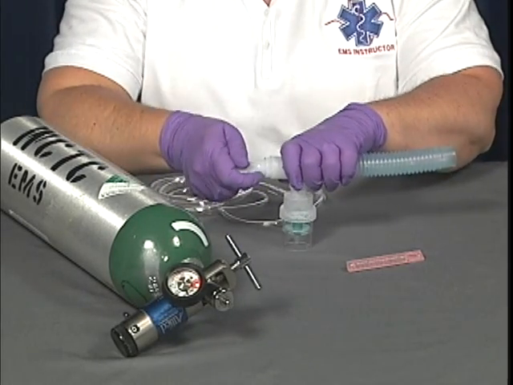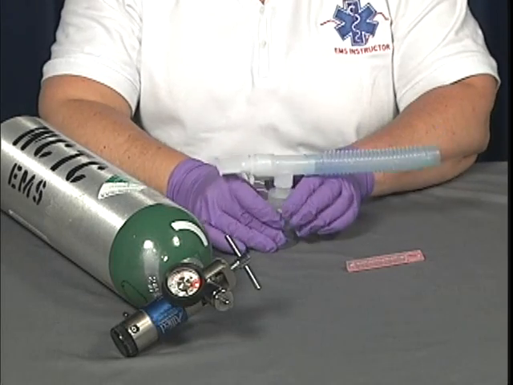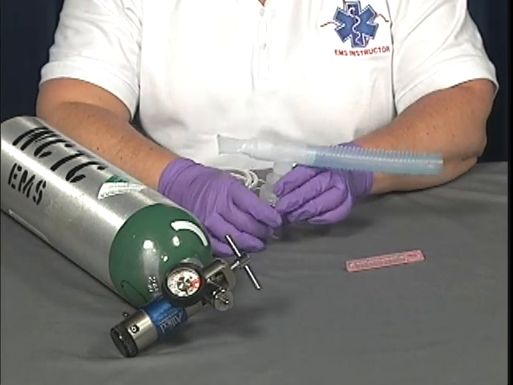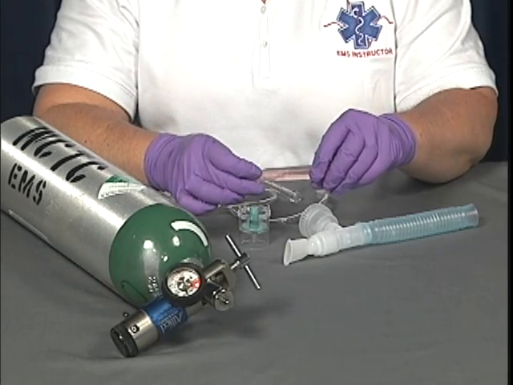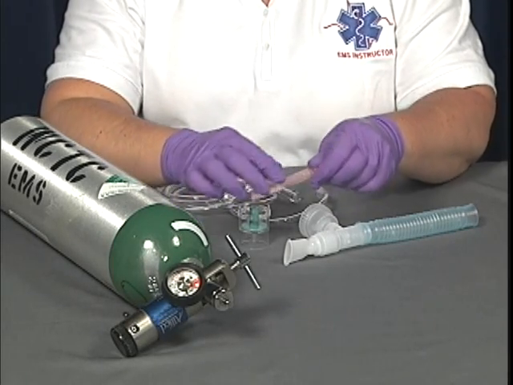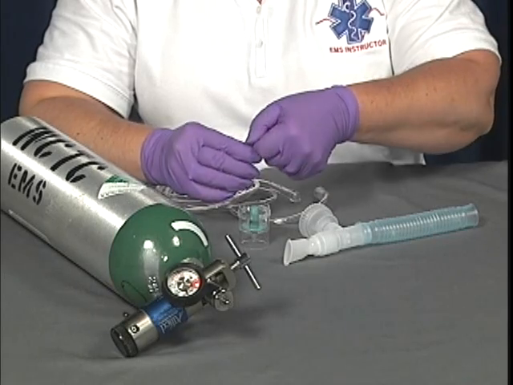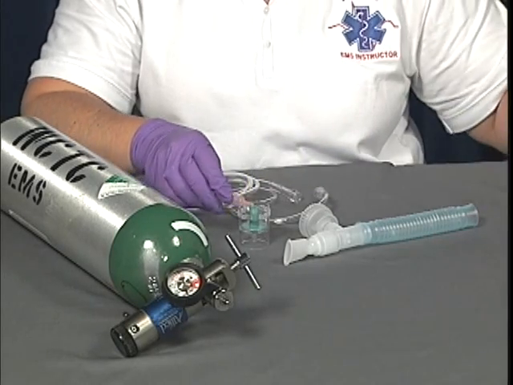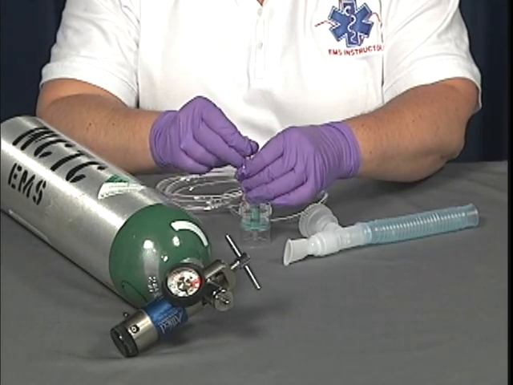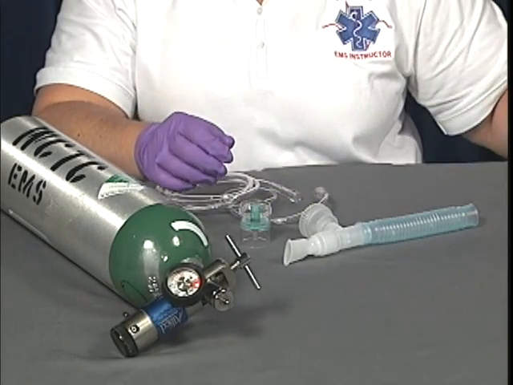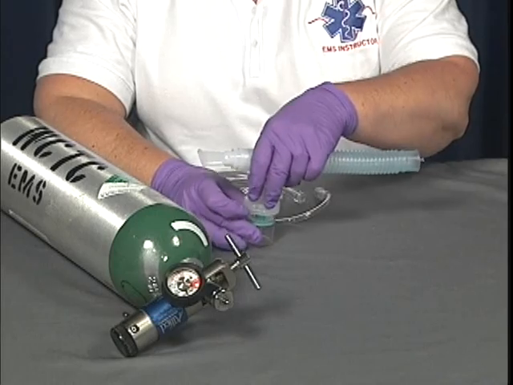Now the top of the medication cup can be unscrewed or the T-piece fitting removed. Double-check the medication expiration date and apply the appropriate medication and dose into the medication cup. Reassemble the top of the medication cup by threading the top on snugly.